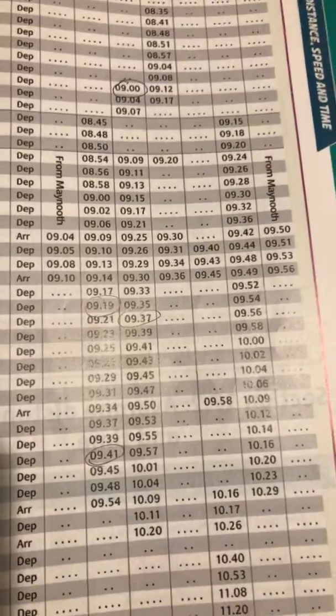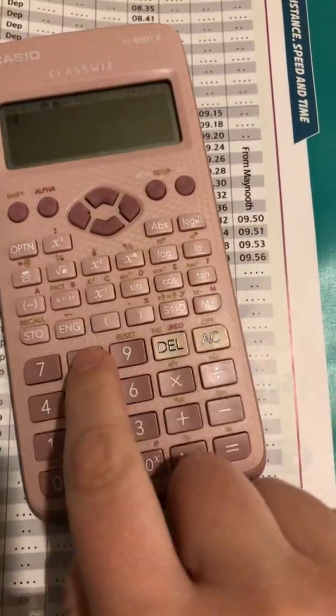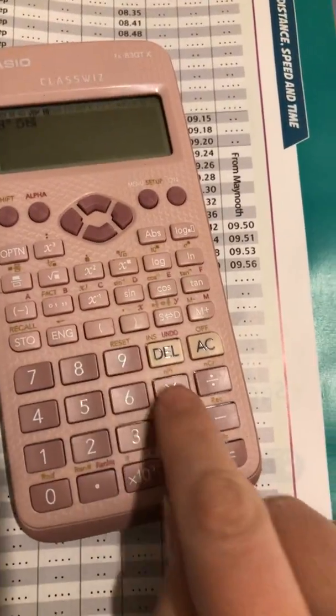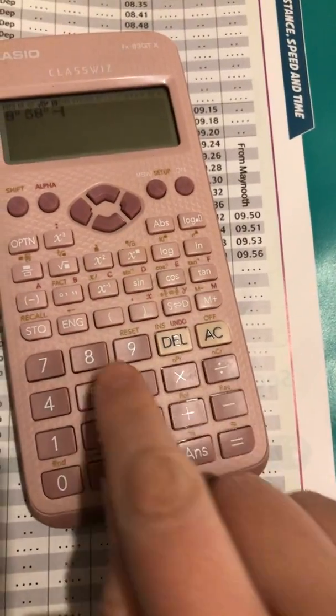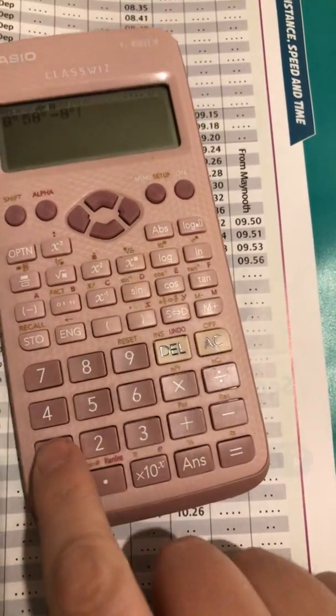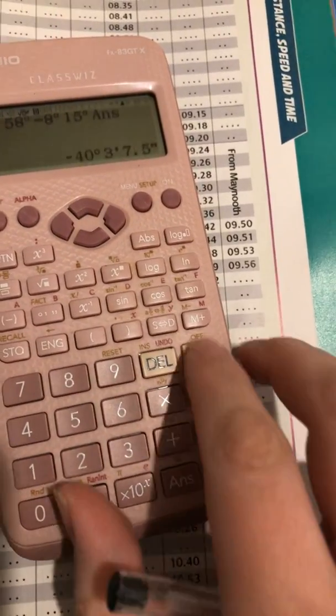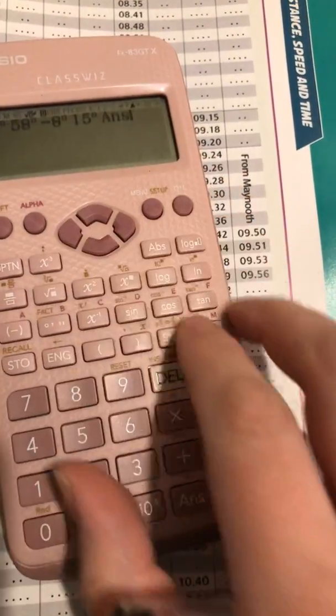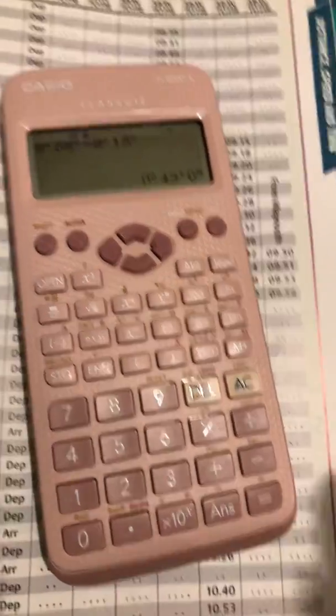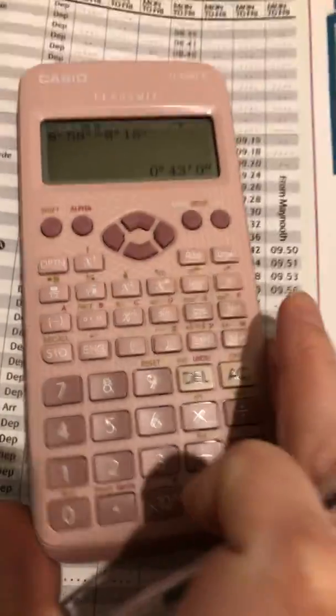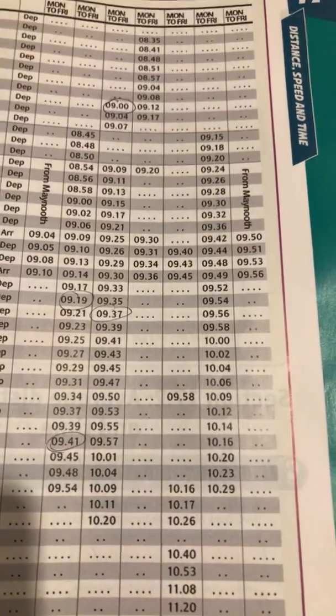You can do it either way, but the easiest way again is 8:58, taking away 8:15, because that's the time she got there. And if I hadn't messed it up on the calculator, she's going to have to wait 43 minutes. She's plenty of time to get a cup of tea or a cup of coffee.